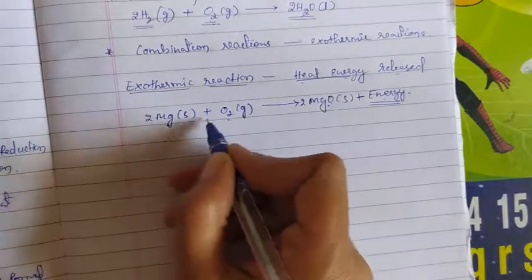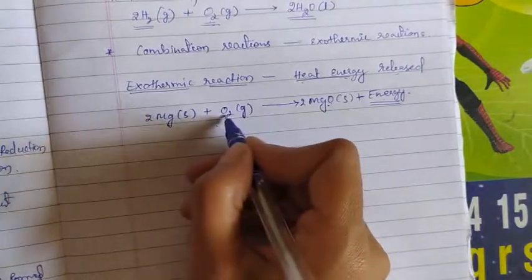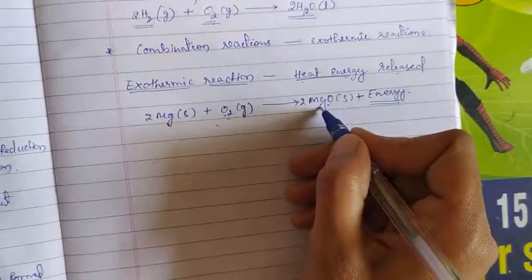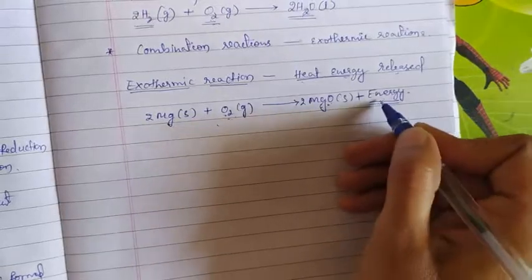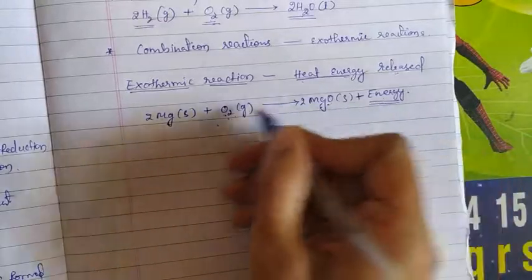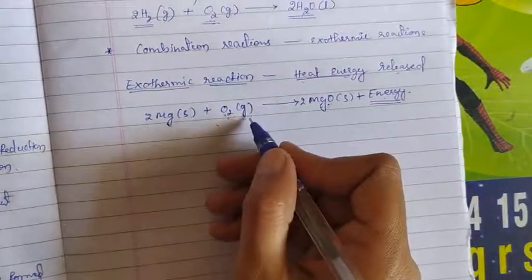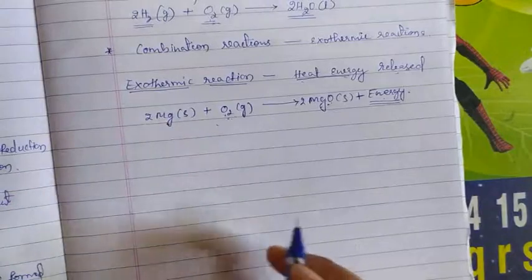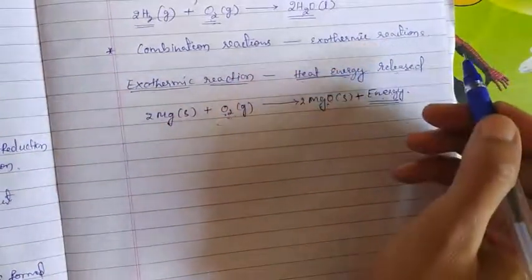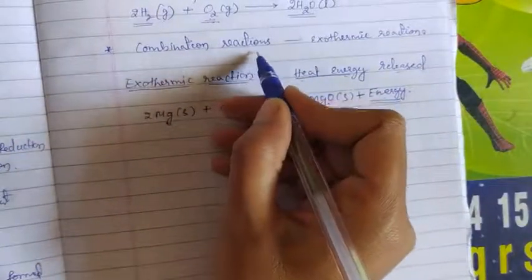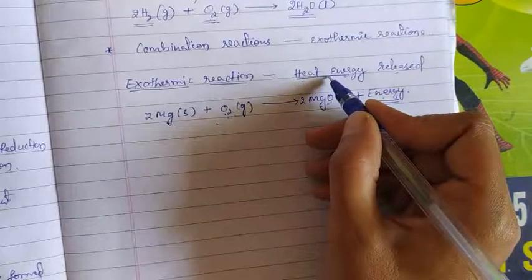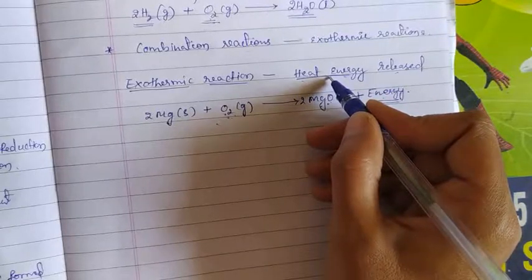See here, magnesium and oxygen are the two reactants. On reacting, they form a single product, magnesium oxide, along with the release of heat energy. Therefore, it is an example of an exothermic reaction as well as a combination reaction. As I told you, combination reactions are exothermic reactions. They are always accompanied by energy release in the form of heat.